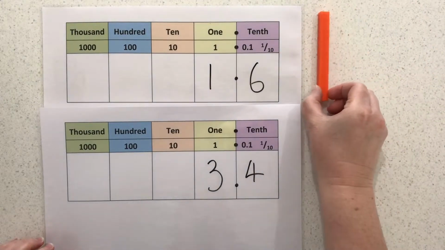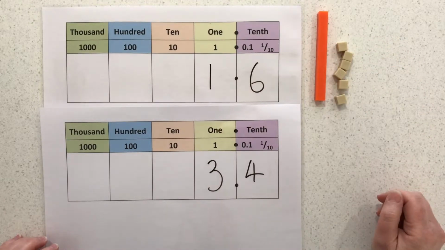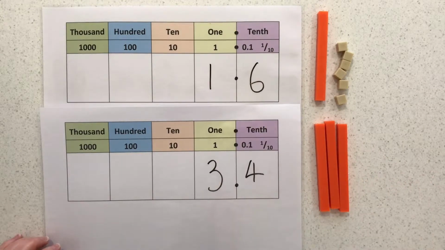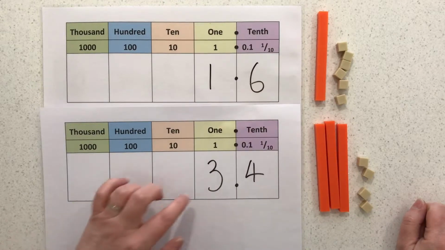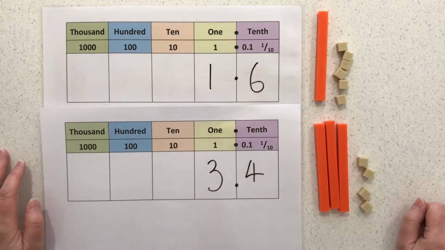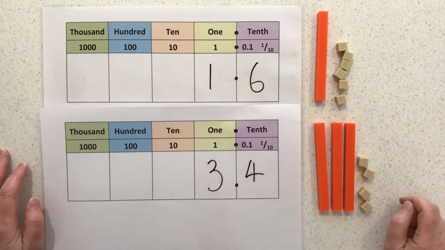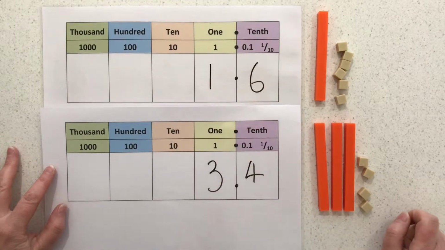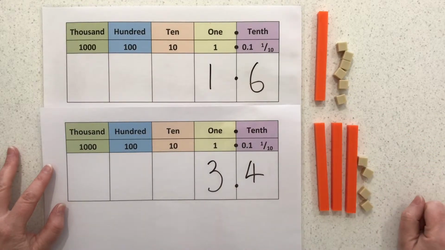1.6 represents 1 whole and 6 tenths. 3.4 represents 3 wholes and 4 tenths. 3.4 is greater than 1.6 because 3.4 has 2 more wholes than 1.6. The digit in the ones column has the greatest value because each whole one is made up of 10 tenths.